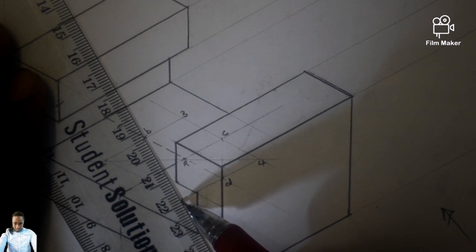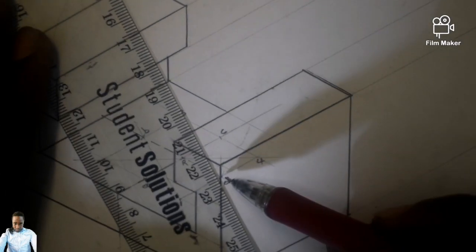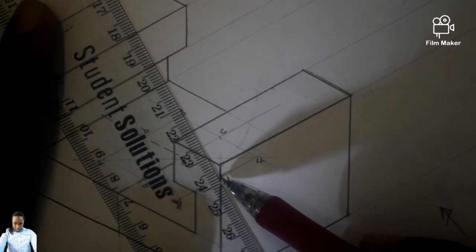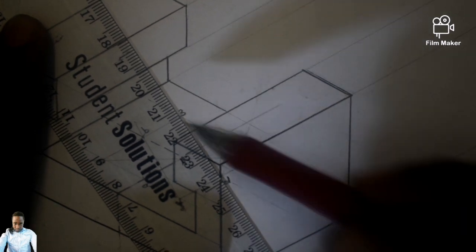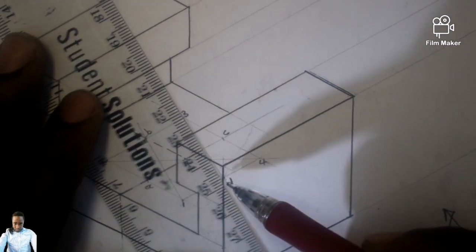Point 1 with what? Point B. And point D, which is the center of 1 and 4, isn't it? Join with what? With point 3. There you go. Then these two lines are parallel.